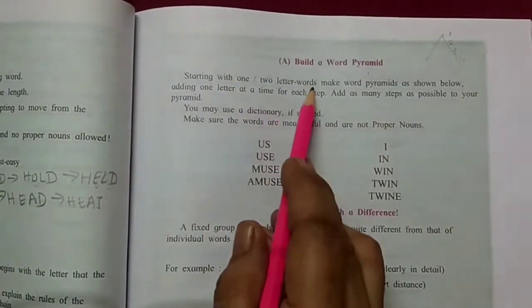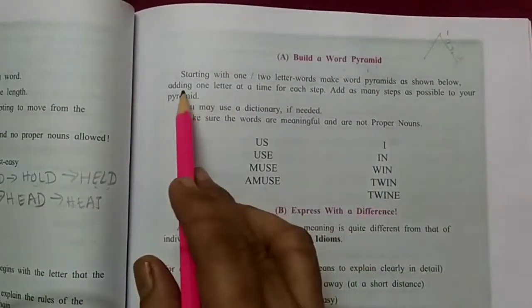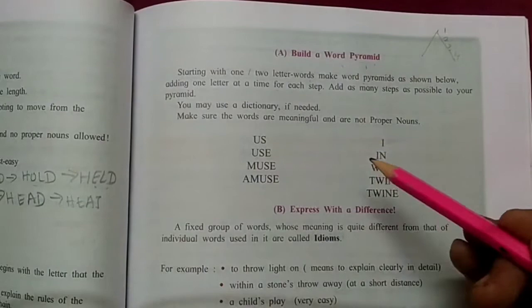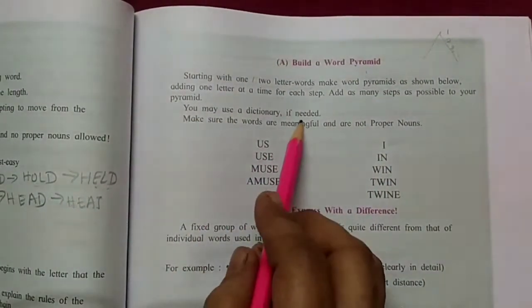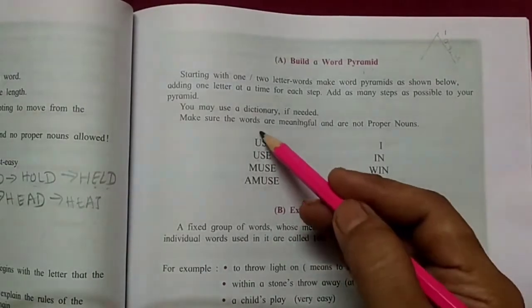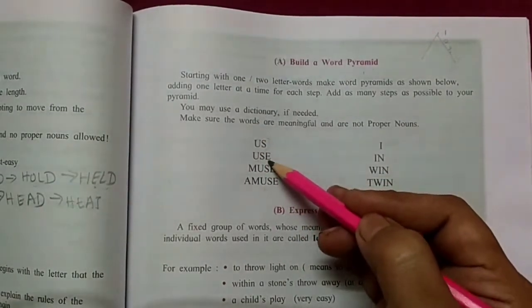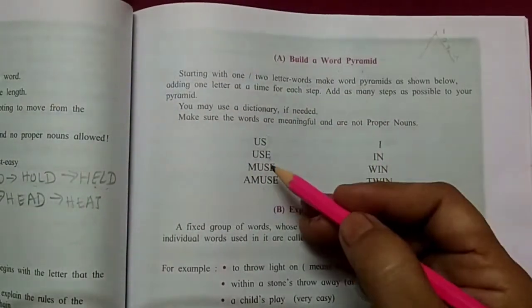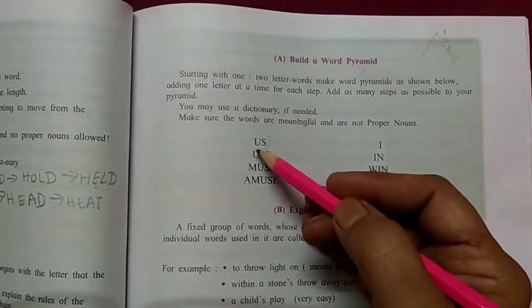Starting with 1 or 2 letter words, make a word pyramid as shown below, adding 1 letter at a time for each step. For each step you have to add only 1 letter. You may use a dictionary. So the first word used is us. Then using these two, in the next step you have to use these 2 letters and make a new word. You cannot take a completely new word.